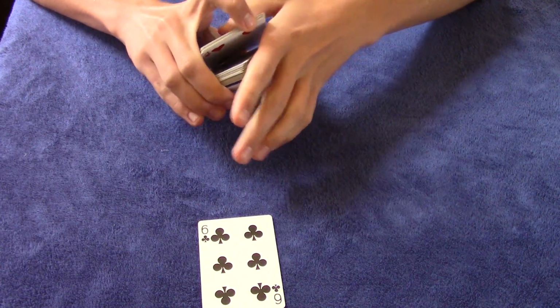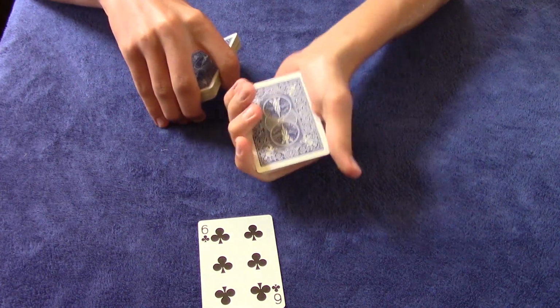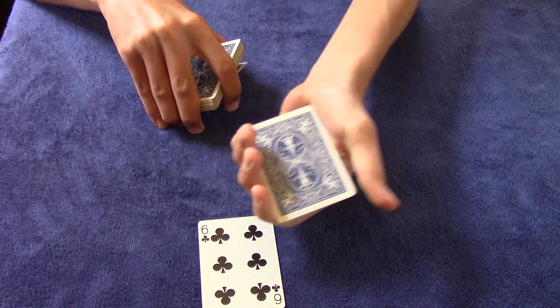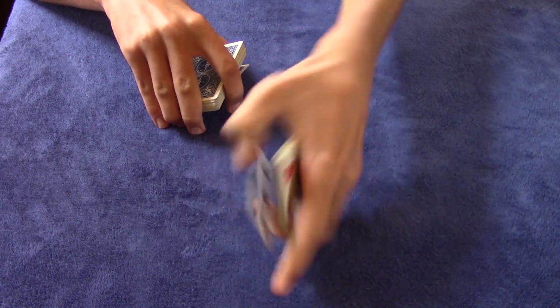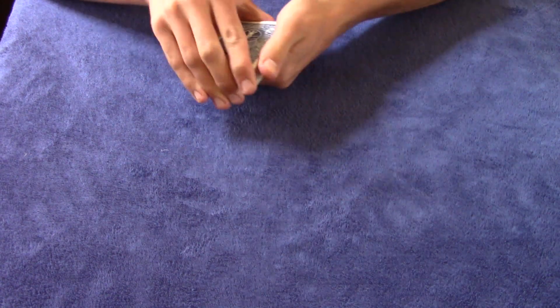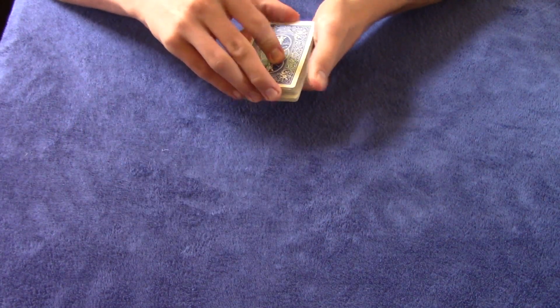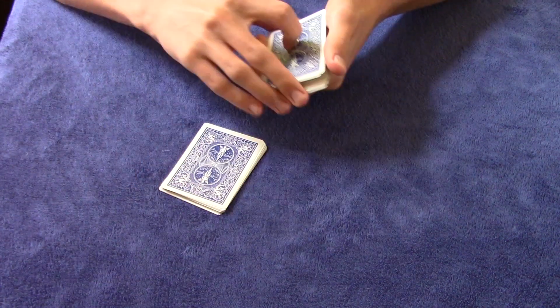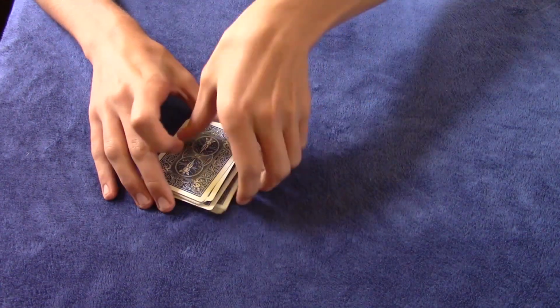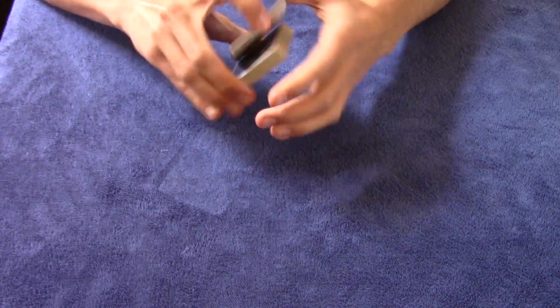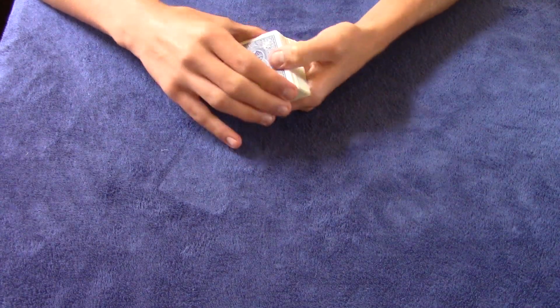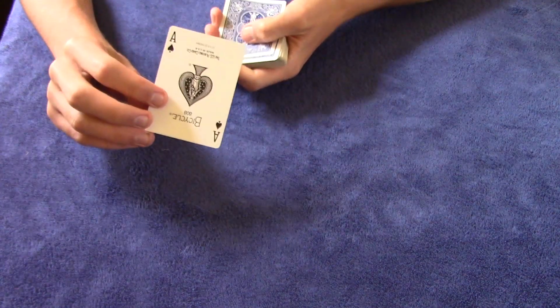Okay, now what we're gonna do is I'm just gonna go like this and hold this out, and I ask them to put it right here. So then they put that there. I ask them to hold out their hand, or I can use the table, and I'm going to give the deck 3 little cuts. 1, 2, 3. I can even give it a few good cuts.